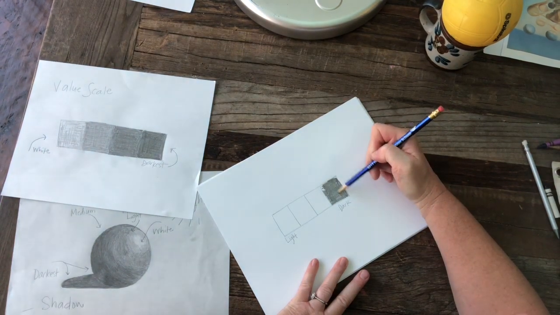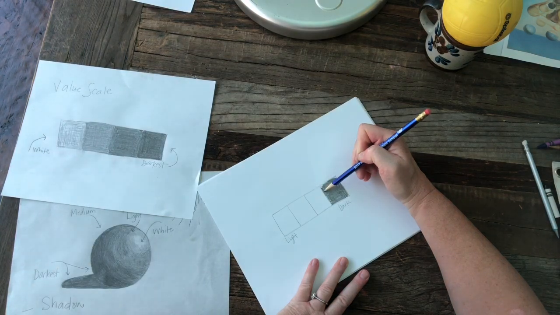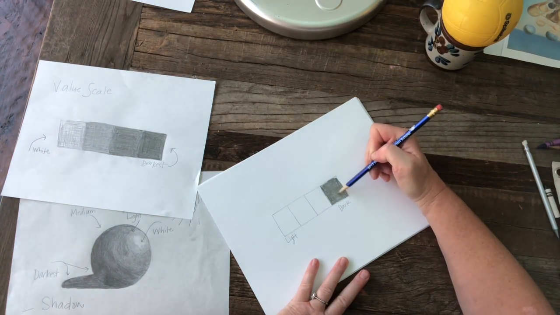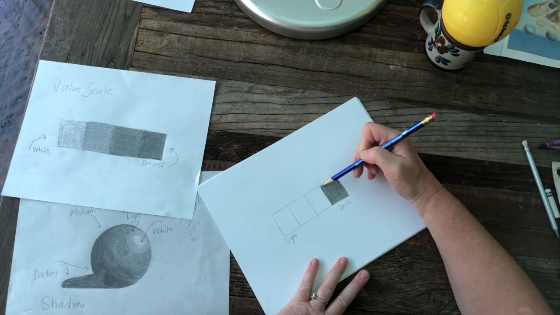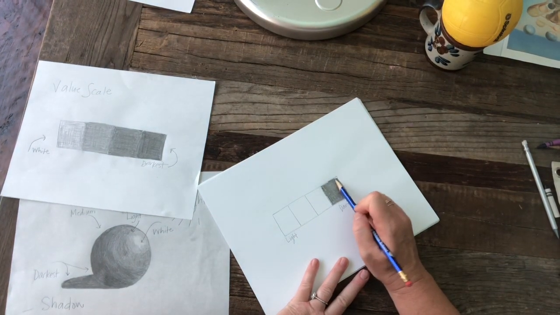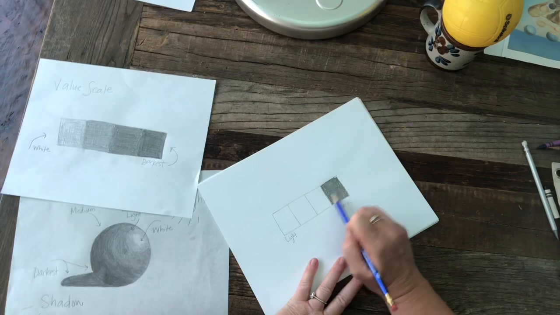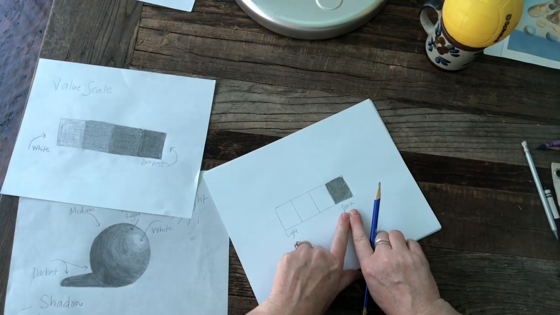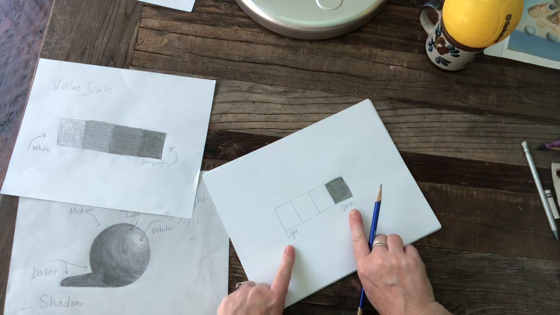And again, this is just for practice. It does not have to be perfect, but we want to try to make this rectangle dark. It's going to be our darkest of the four. Okay, now I like to skip from the darkest and go to the lightest.